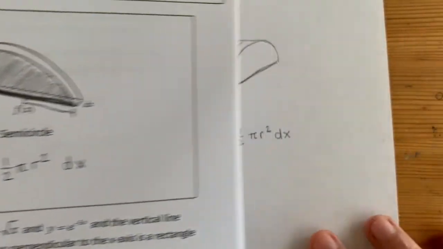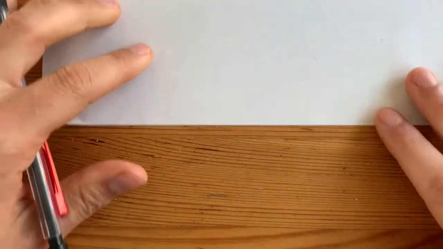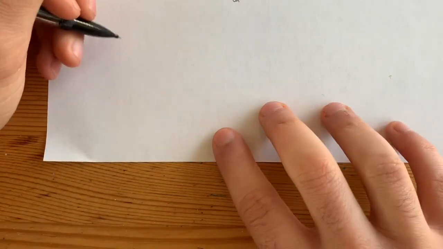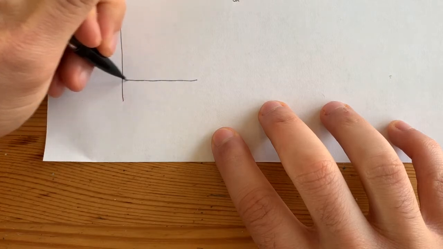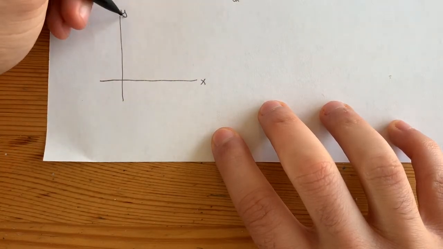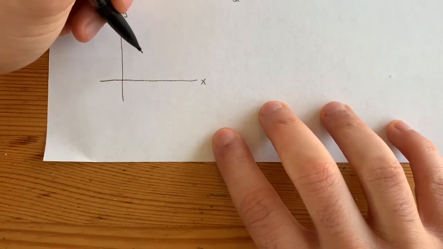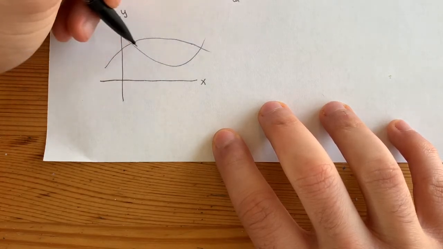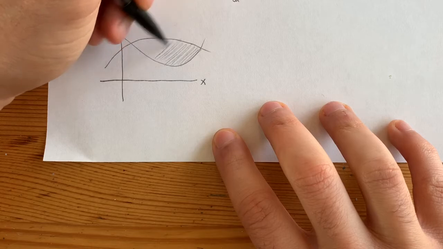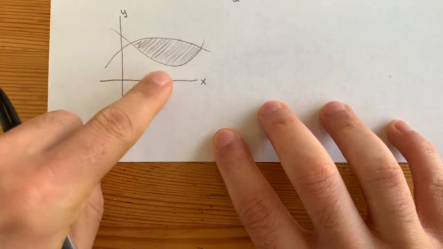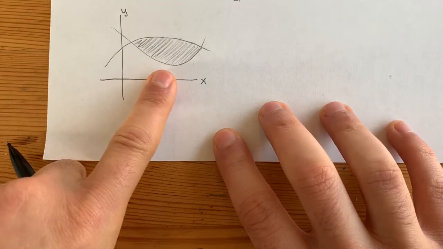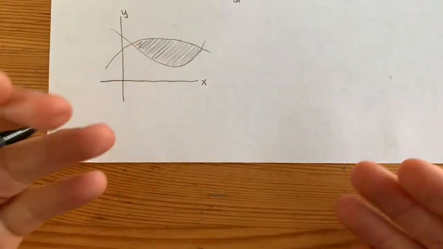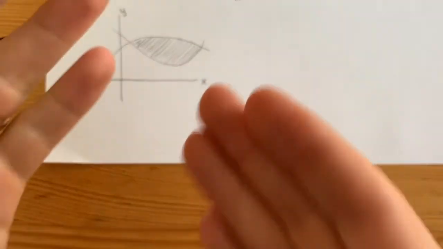But what's going to happen with the problems is, this is the idea of what they're saying to do. They're going to give us an XY axis, which is 2D, and they're going to put some picture in here of a shaded region. So let's say this is my shaded region right here. This is basically the base of my shape, the flat piece of the shape, and we're going to create volume by coming up out of the paper.